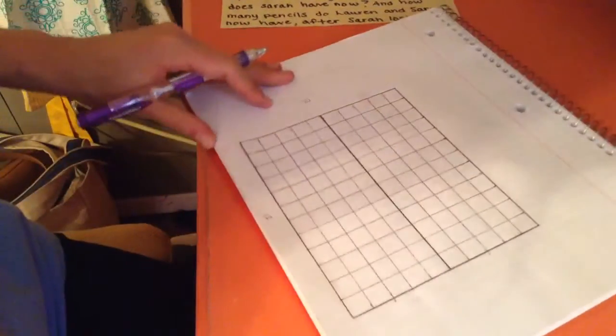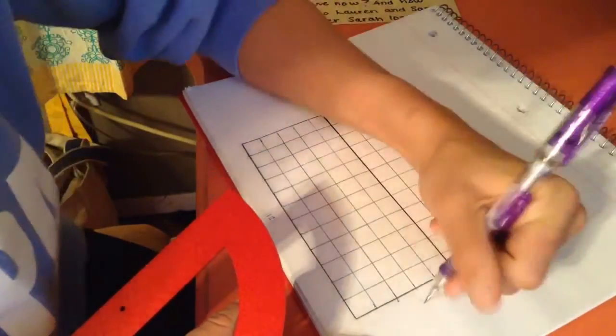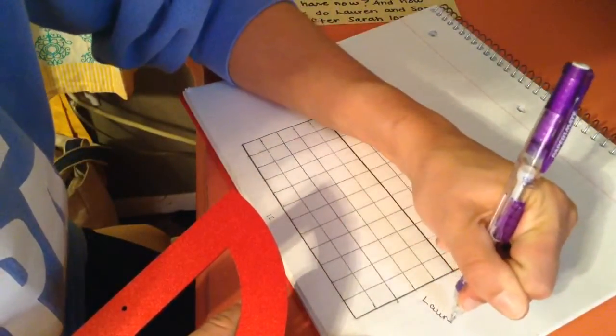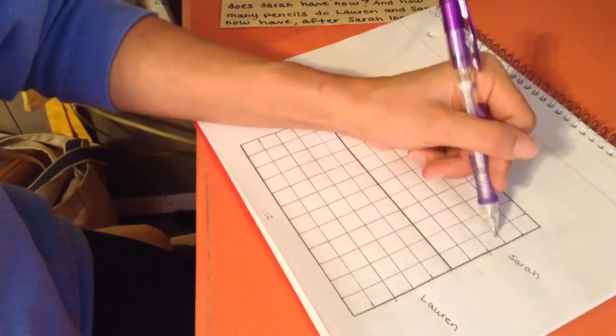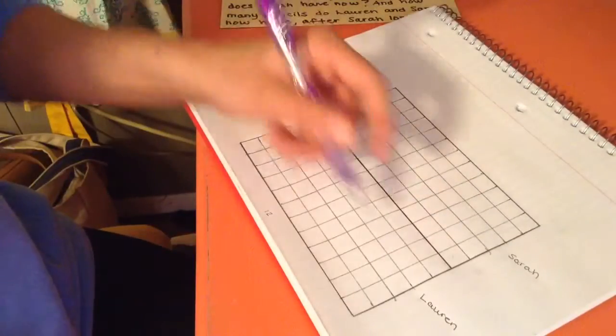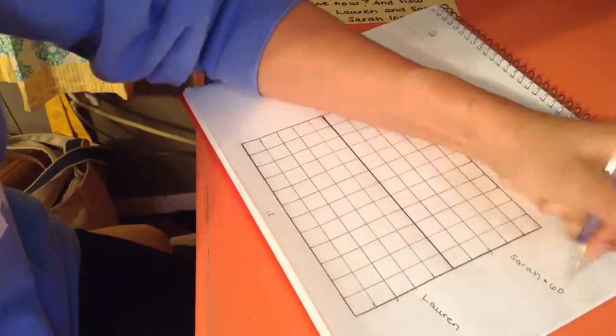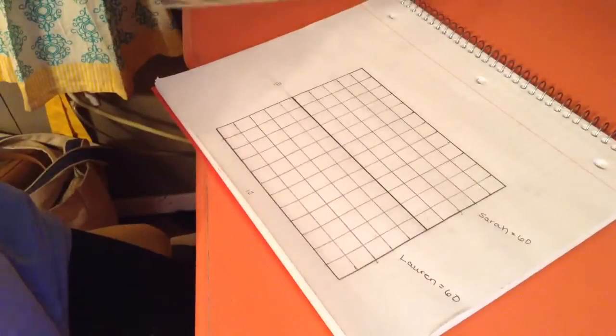Okay, and you can see where they're split into two parts now. Let's make Sarah up top and Lauren down bottom. Okay, so now we have two sections of 1, 2, 3, 4, 5, and still by 12. So we have a 5 by 12 area now for Sarah and a 5 by 12 area for Lauren, which makes them each have 60 pencils. So right now, they each have 60 pencils. Okay, let's go back to our problem.